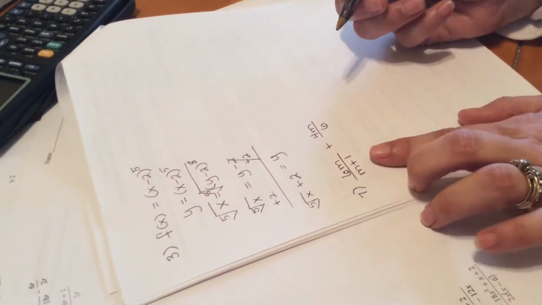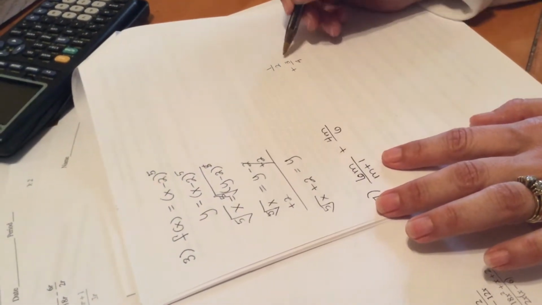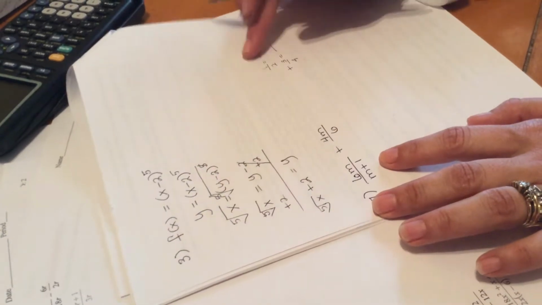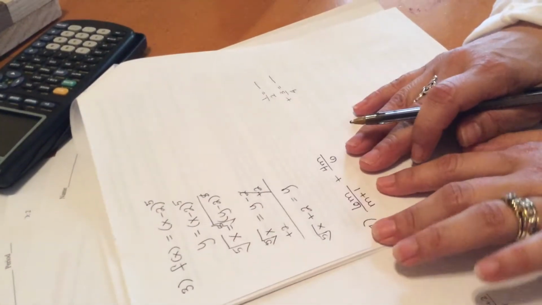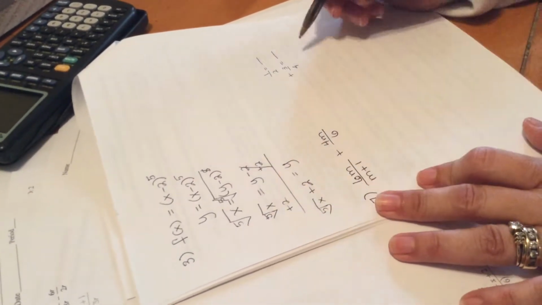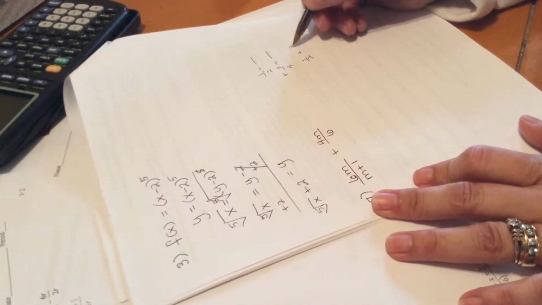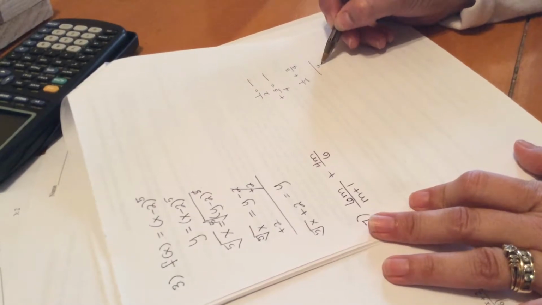I learned how to add fractions this way, like 1/2 plus 3/4. I learned how to do this. We would have to write them as equivalent fractions. This is how I learned how to add fractions, vertically. Sometimes we can do it vertically, but because it's algebra, we're going to have to add them horizontally. So it's kind of like doing 1/2 plus 3/4, and then we have to write an equivalent fraction.